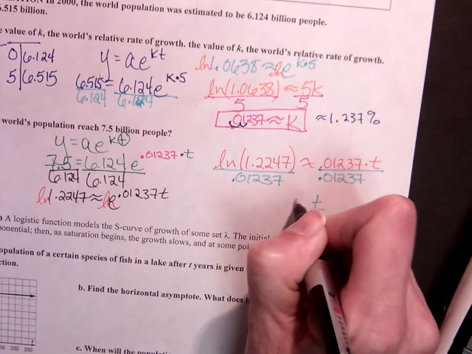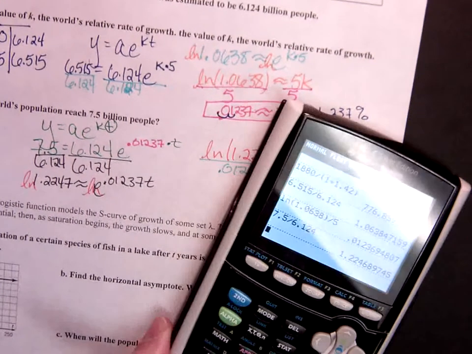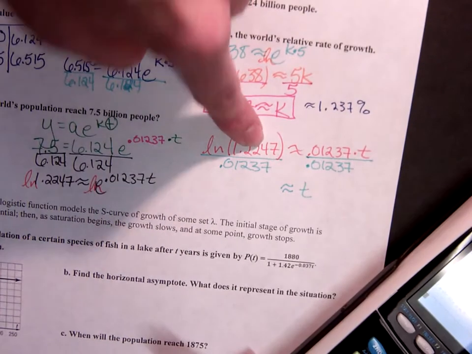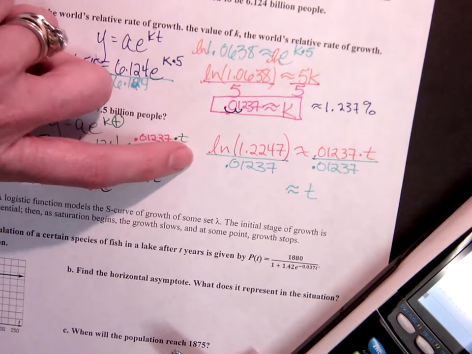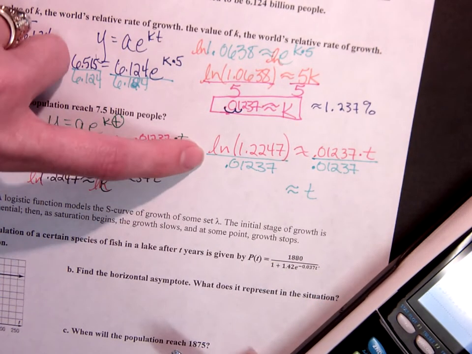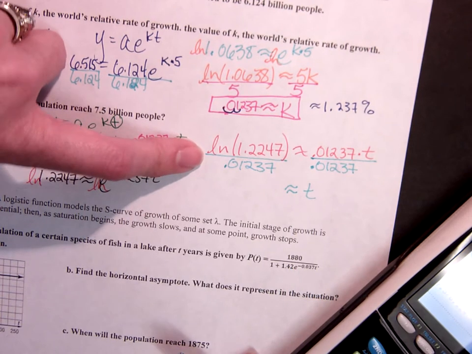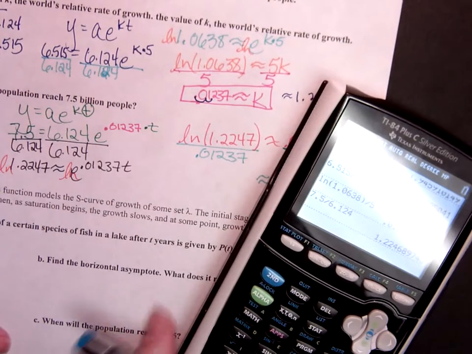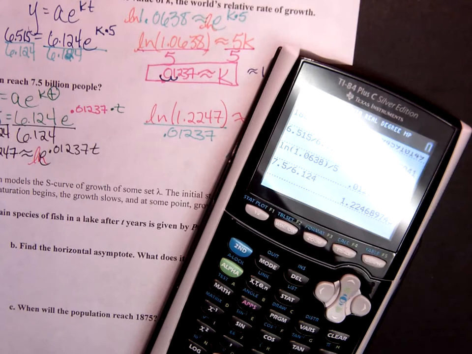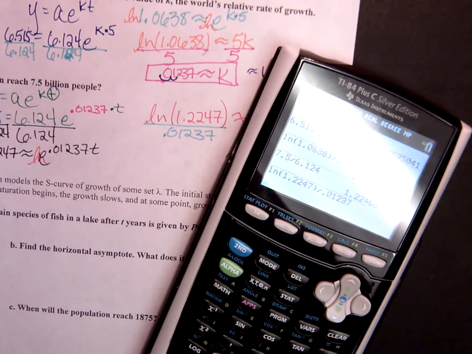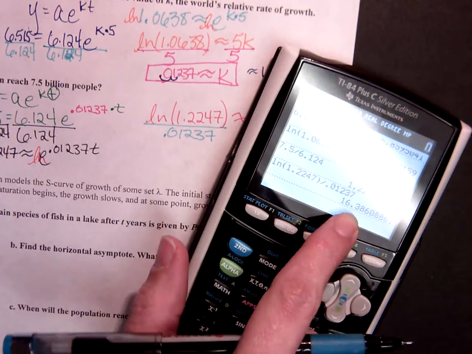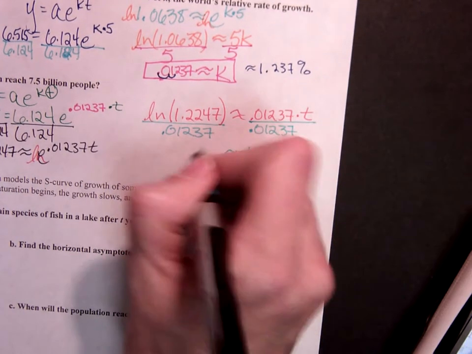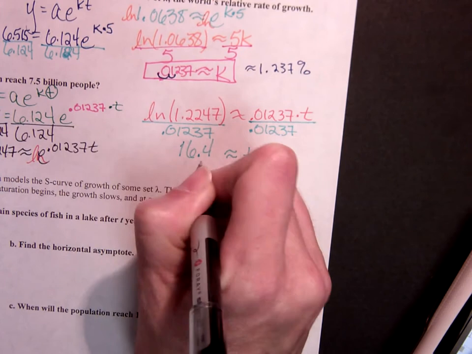And I know that T is about... we've arrived at these numbers through estimations. It doesn't make any sense to leave them there. And out of context, if I ask, well, how many years have gone by? Oh, the natural log of 5 divided by 2. It doesn't make sense to communicate that way. So here, we're definitely going to go ahead and calculate 0.2247 divided by 0.01237, and we get 16.386, so approximately 16.4 years.